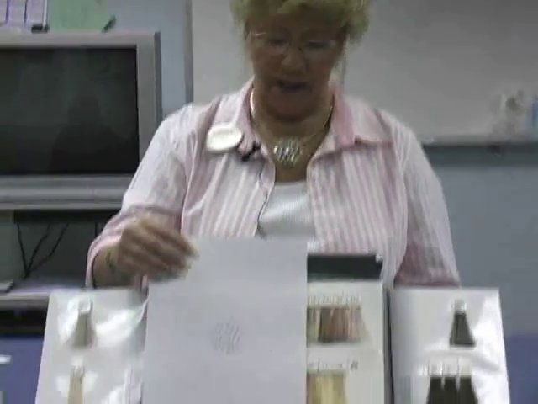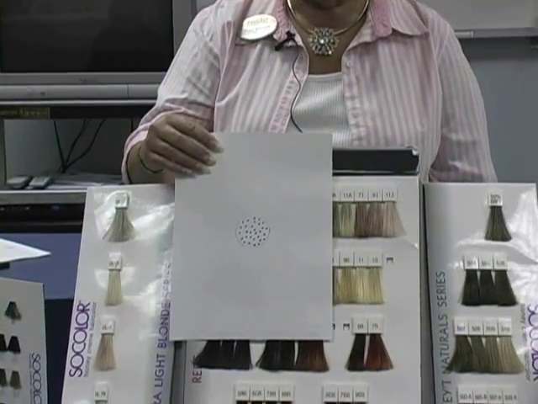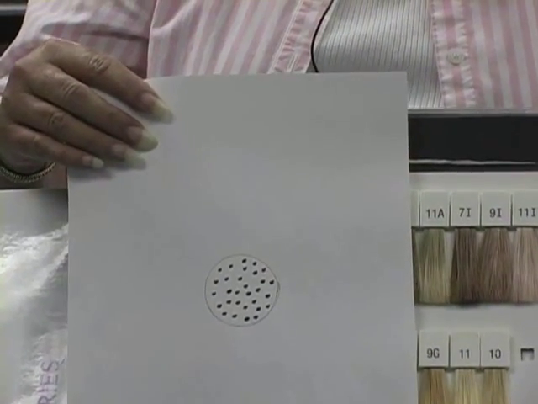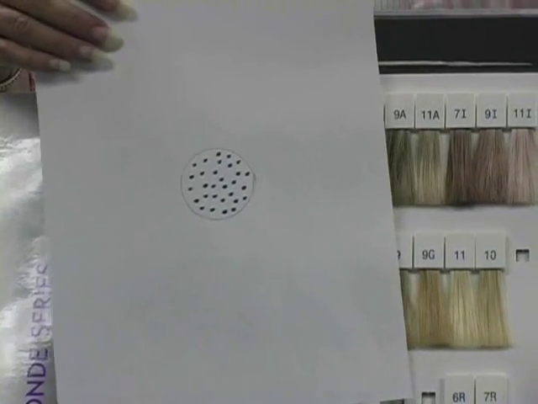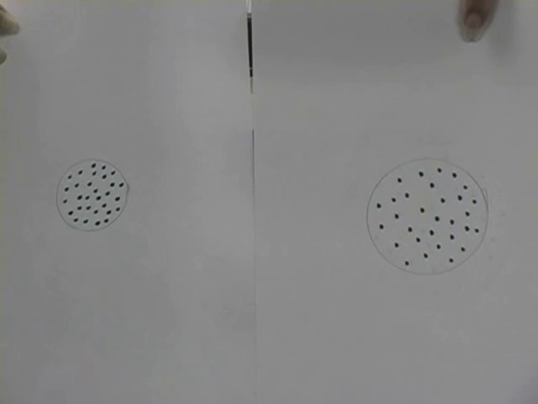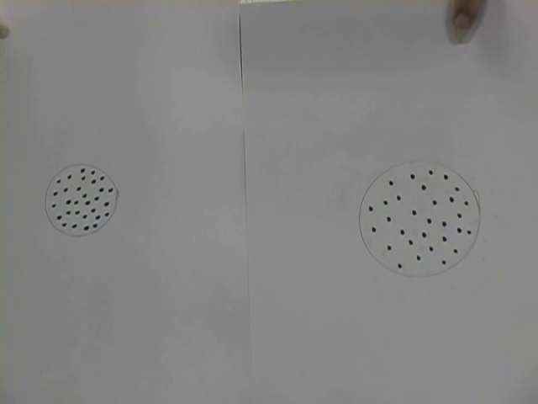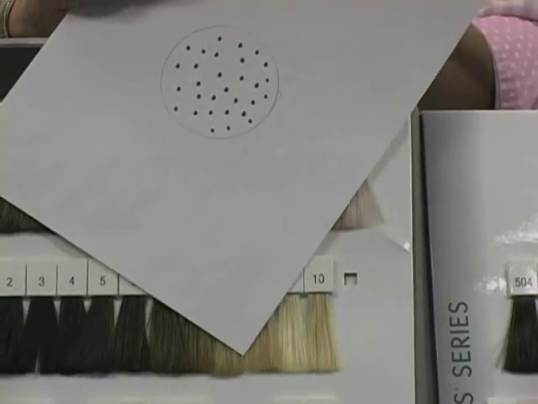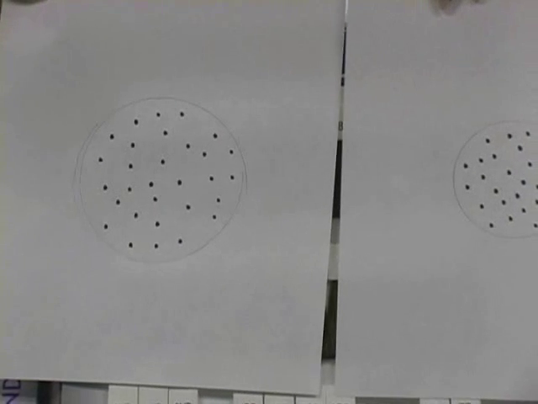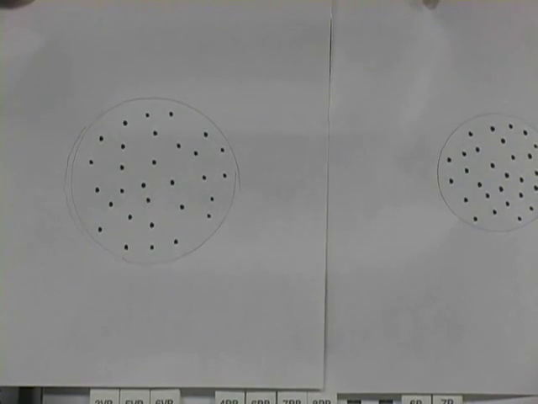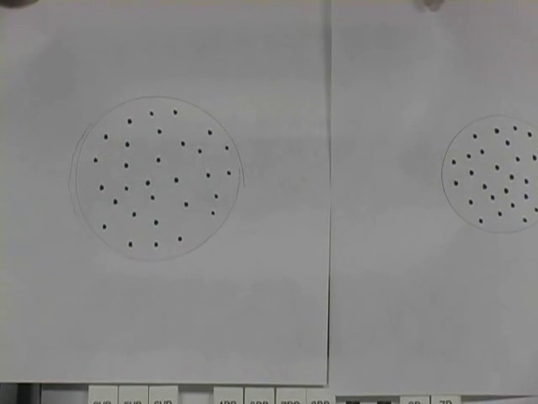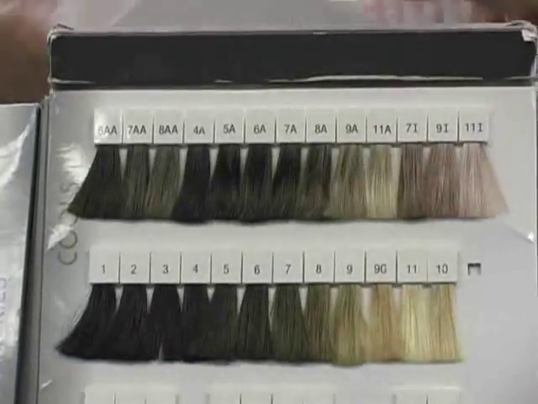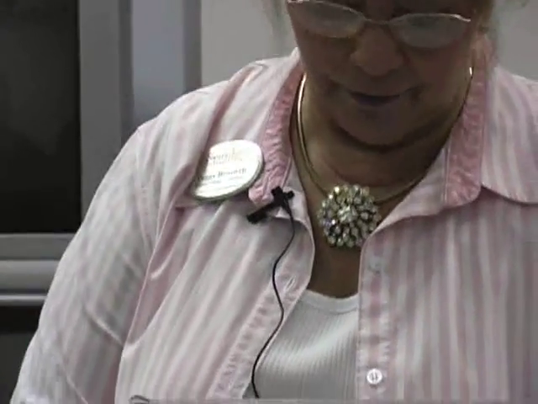This being your fine hair, the pigment granules are tightly compacted in it. And then we take medium hair, which has the same amount of granules, but it's going to appear a little bit lighter because we see that we have more space between the granules. And then if we take coarse hair, it's going to appear even lighter. But we would still use the same product to take either one of these from medium brown to blonde, because that is the pigment colors there.